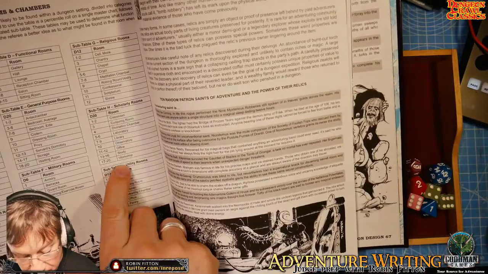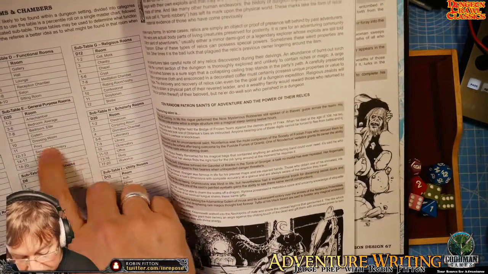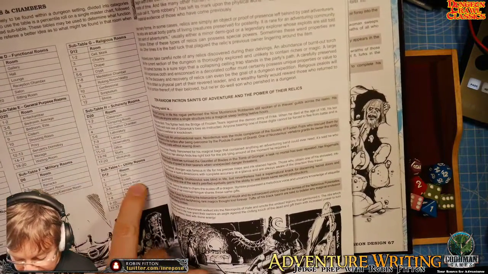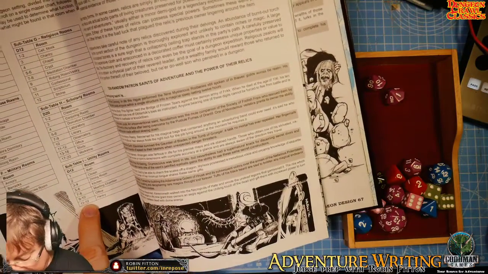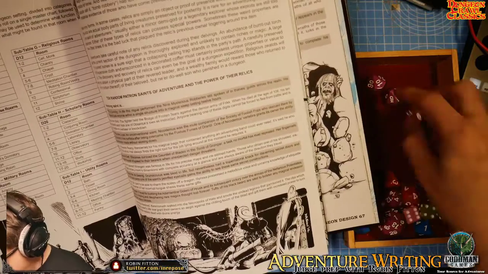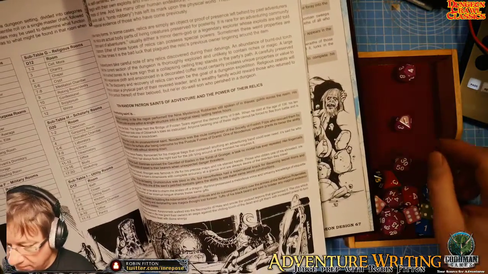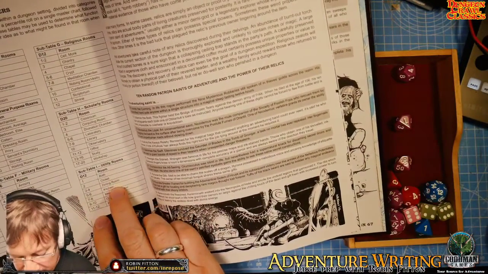11, sub table 1. Where was I looking? Sub table I, maybe. Yeah, and I've just rolled, oh no, I've rolled on the D100 again. It's actually, I need to roll a D12. So let's get a D12 out there. 4. It was a dining room.